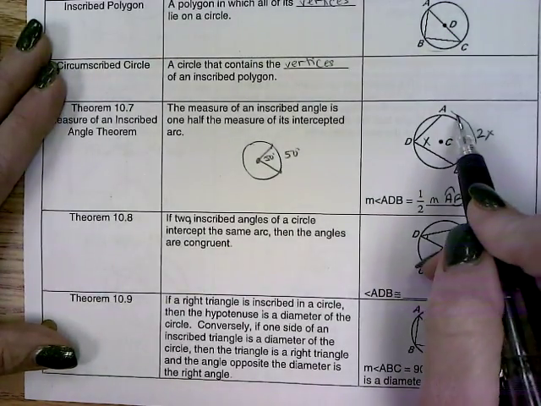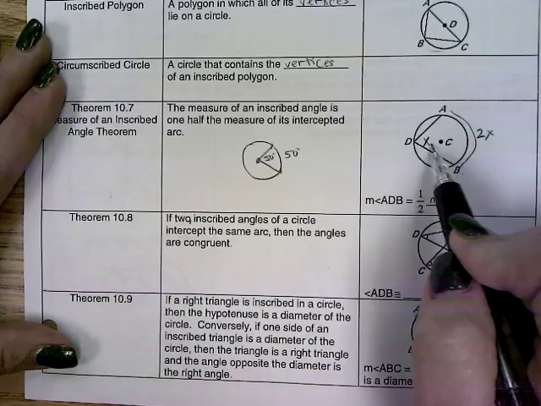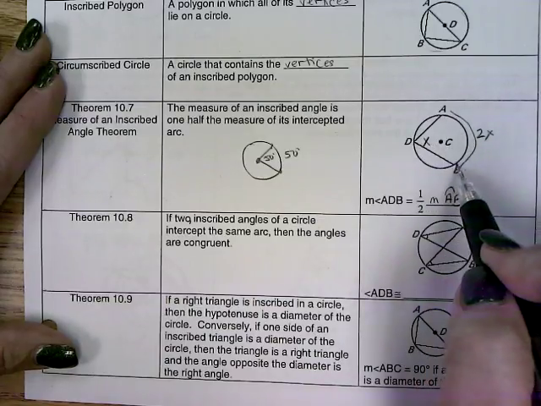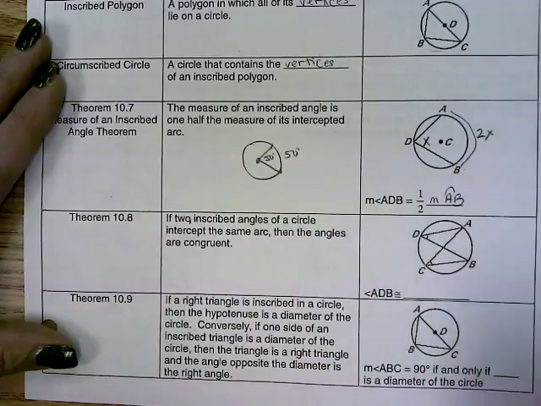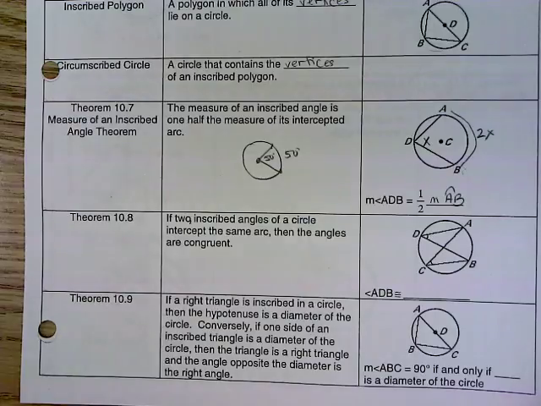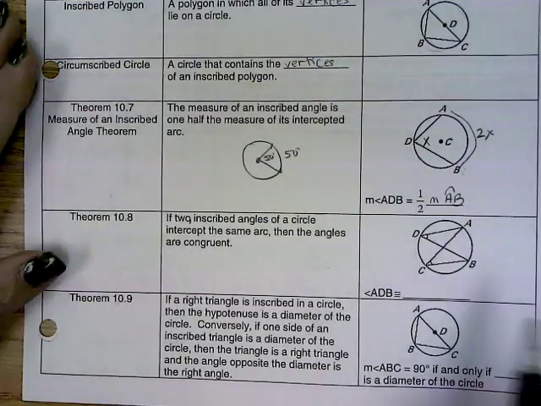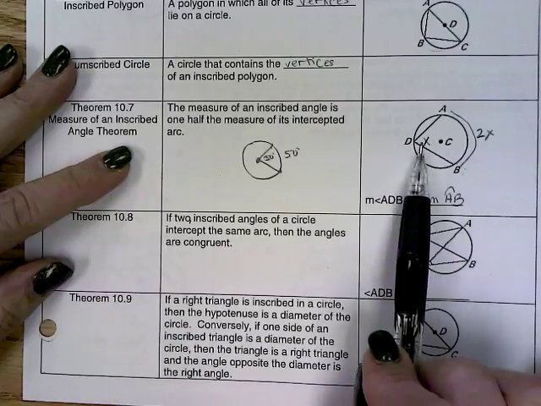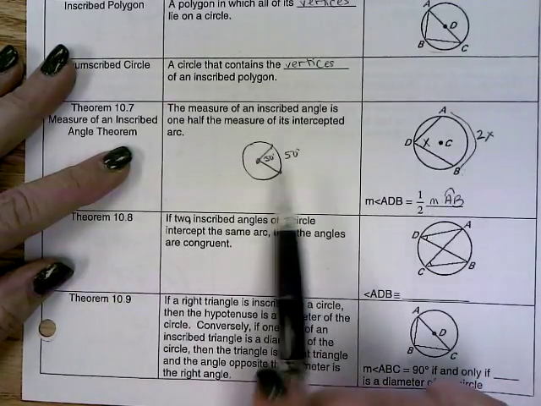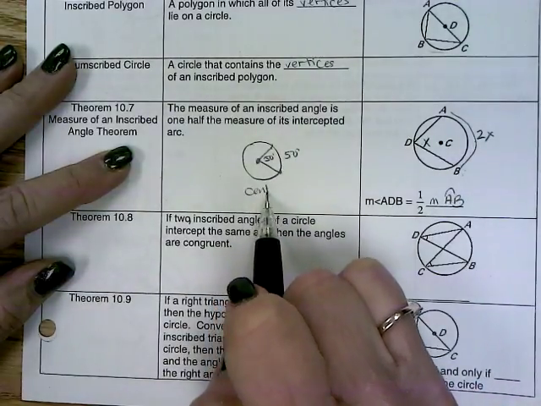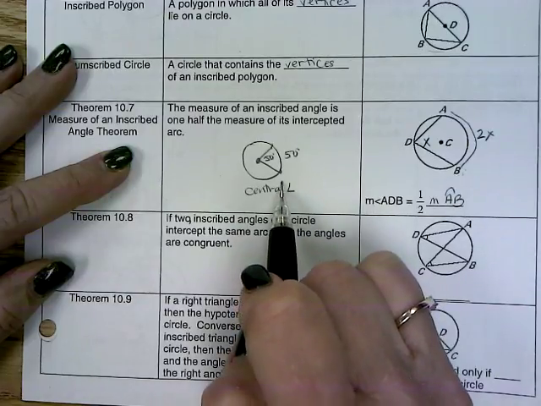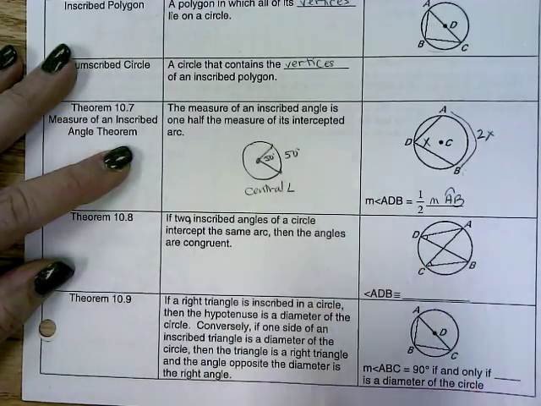If the vertex was right here, it'd be the same thing, a big angle. It's just all about where the vertex of the angle is sitting. So when I have an inscribed angle, the arc is twice the angle. For a central angle, the angle equals the arc.